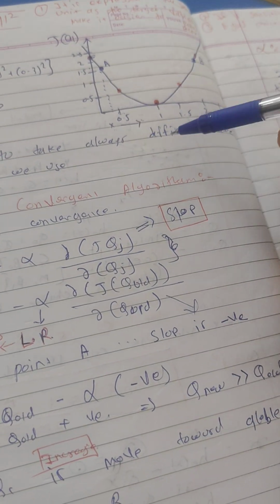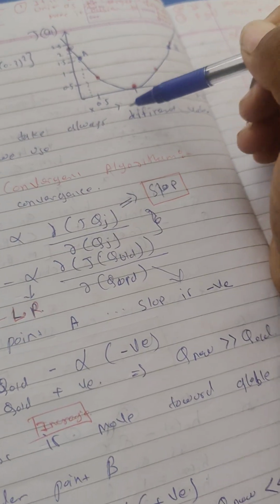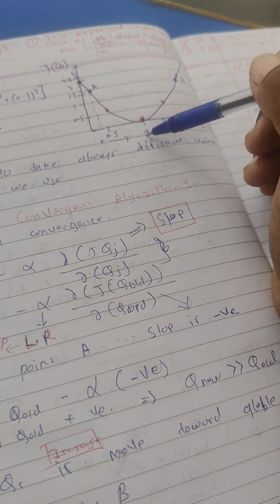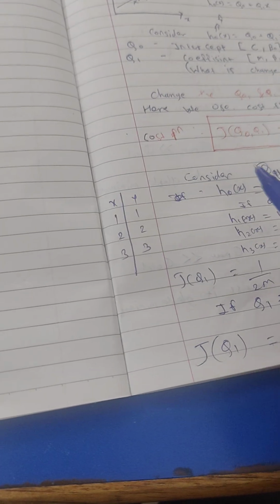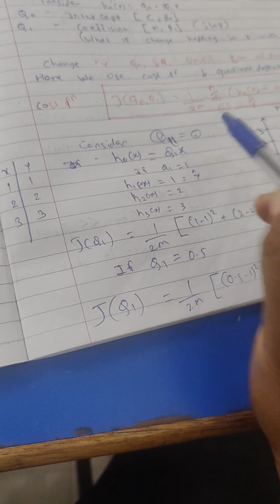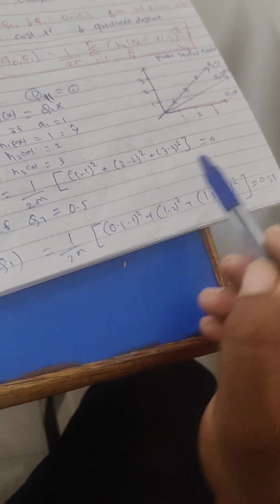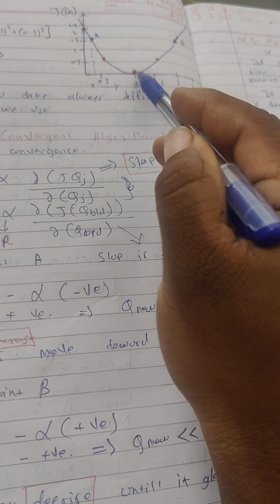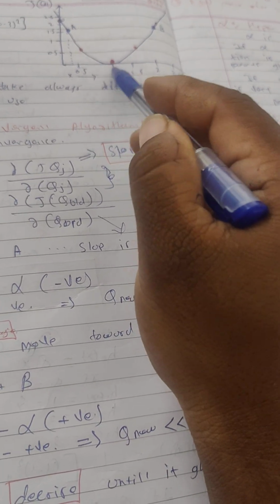Just like that, we take theta 1 equal to 1, and our cost function is 0. So we draw this point.